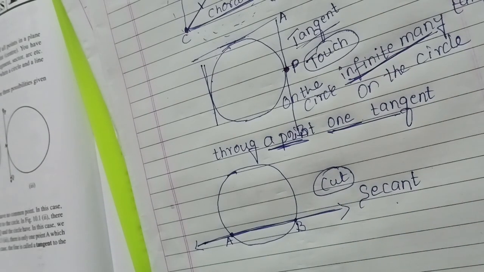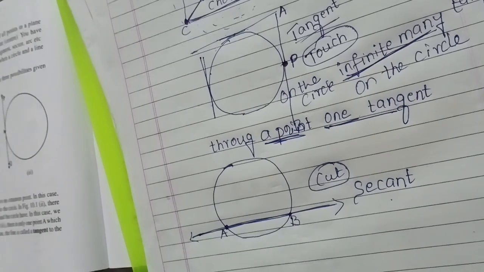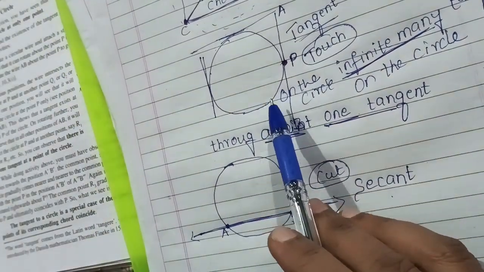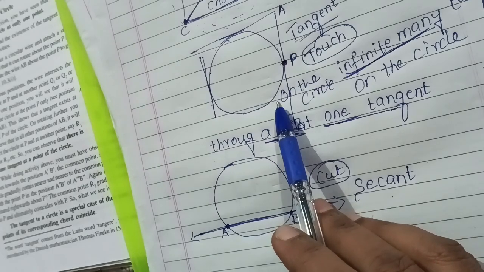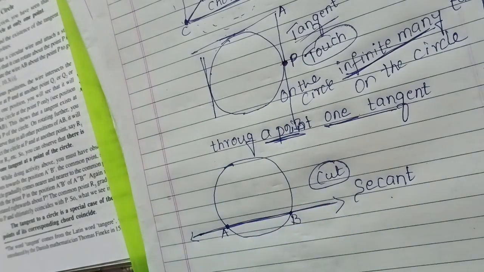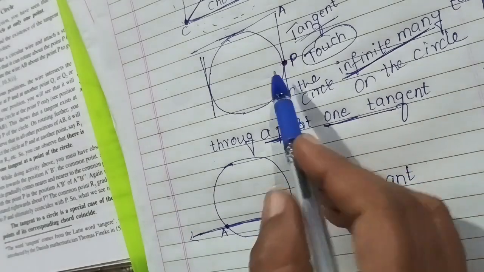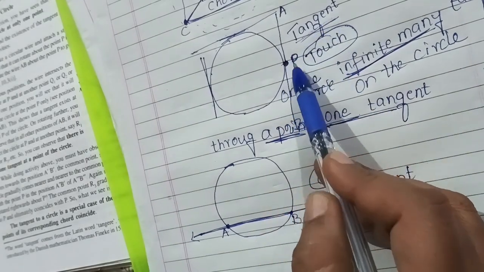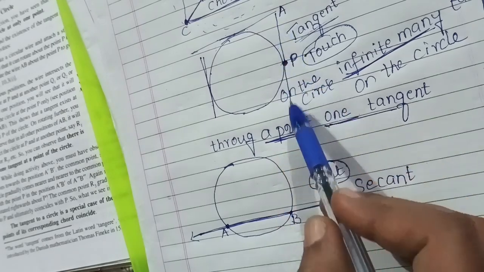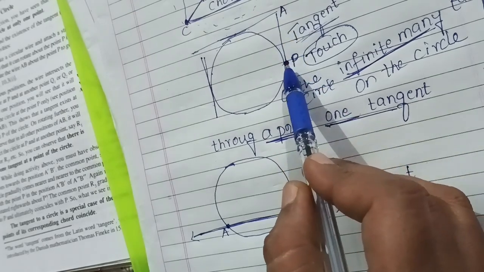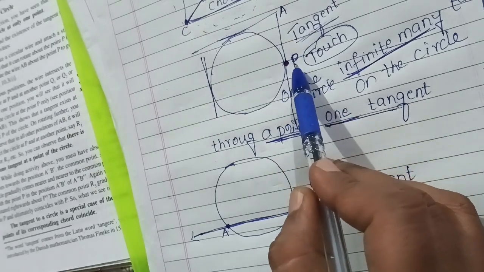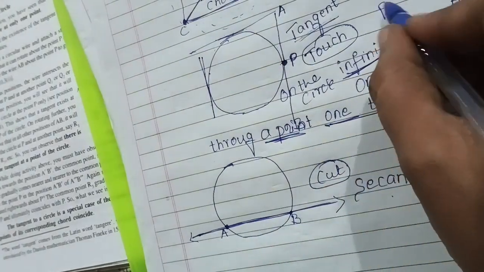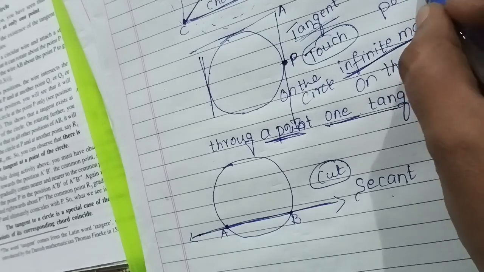These are the important concepts of a circle. By using that we will solve the theorems and the problems in this chapter. Okay, so what is this in a tangent? The line segment which touches the circle at a point P here, right? This point we call the point of contact.